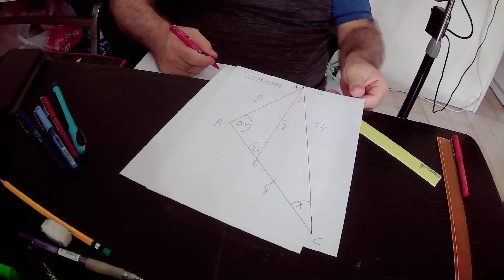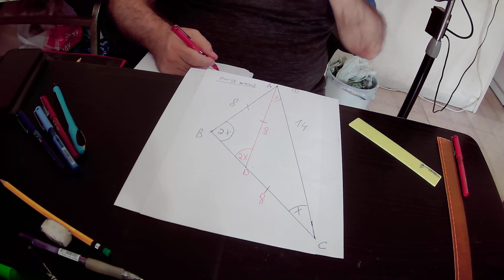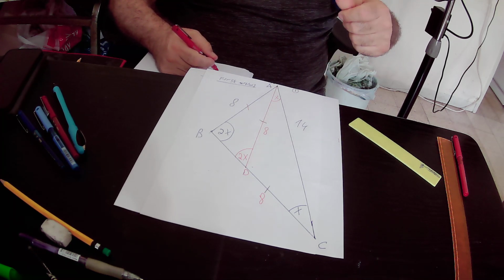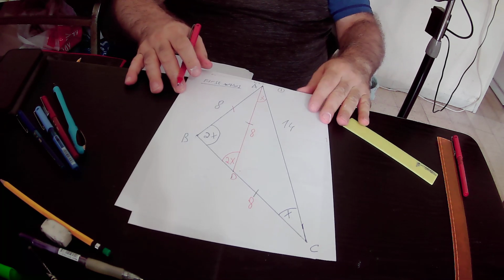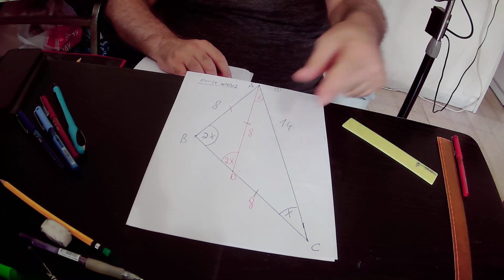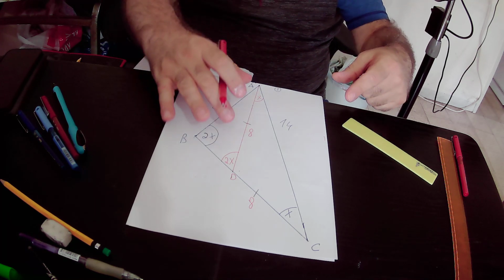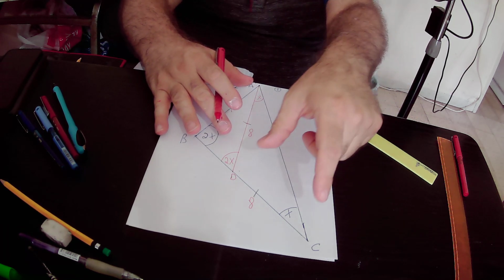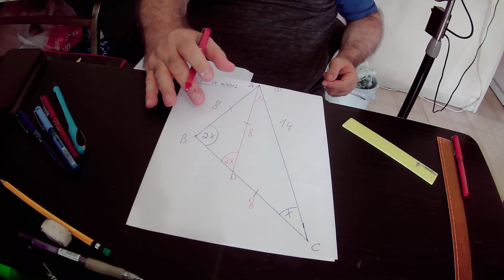Okay, so actually we have in this drawing two isosceles triangles. Triangle ADC is an isosceles triangle because in triangle ADC side AD equals side CD, and we also have the second isosceles triangle.